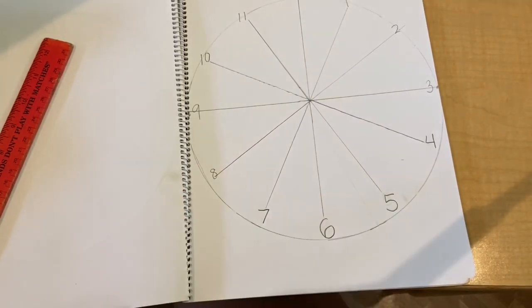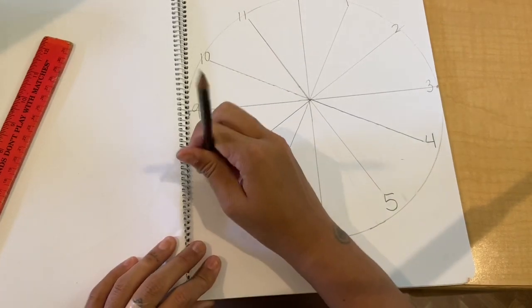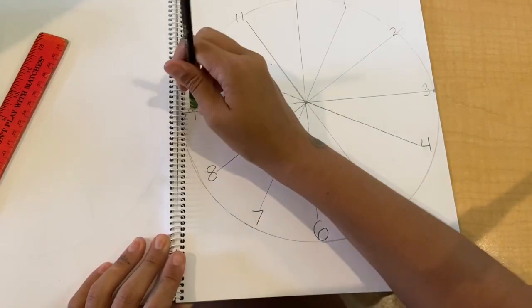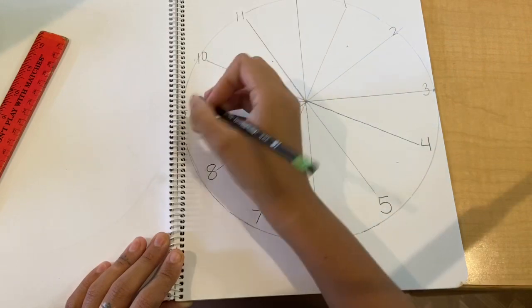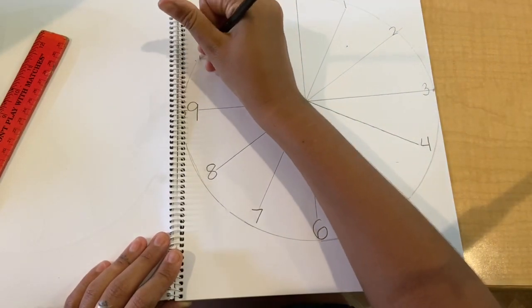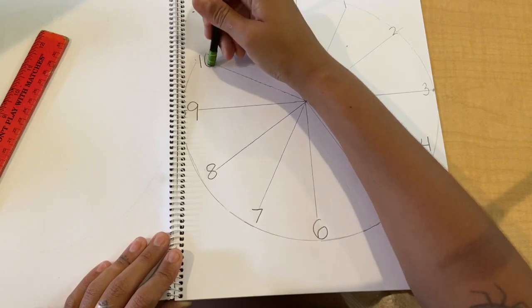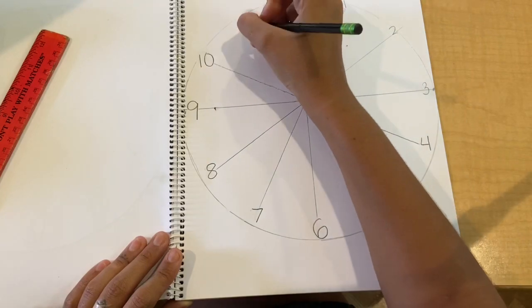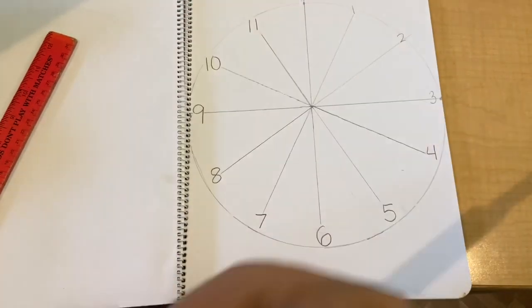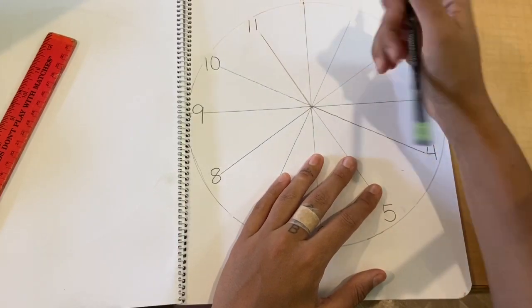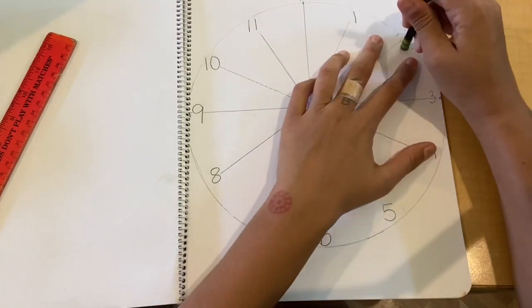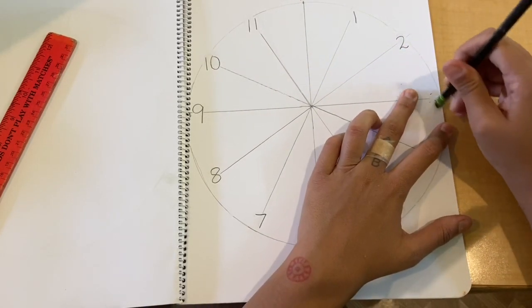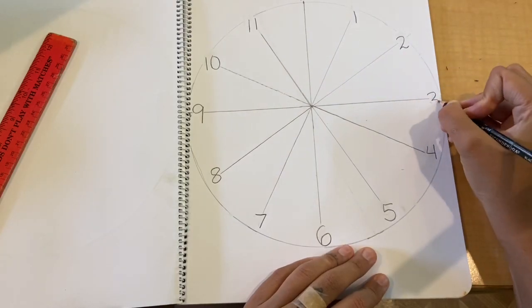Don't go ahead and erase and make it big and use color and decorate it. Nuh-uh, we want this to be looking like a legit clock. It is so hard to tell time on a crooked clock, you guys. It's nearly impossible. We want it to be even. 1, 2, and 3.